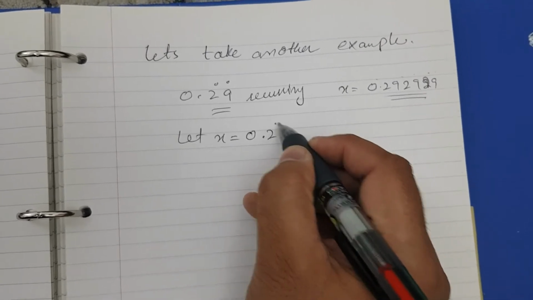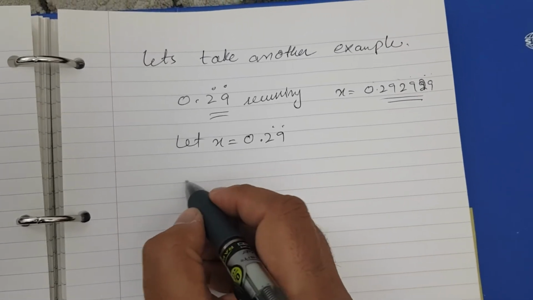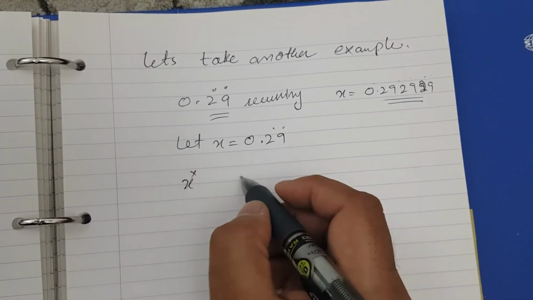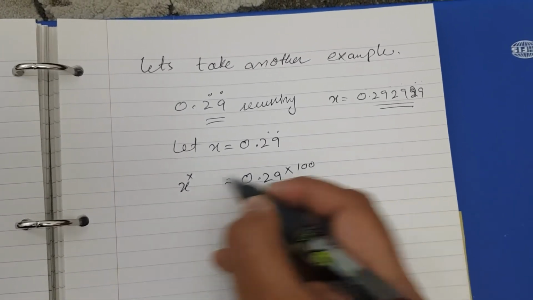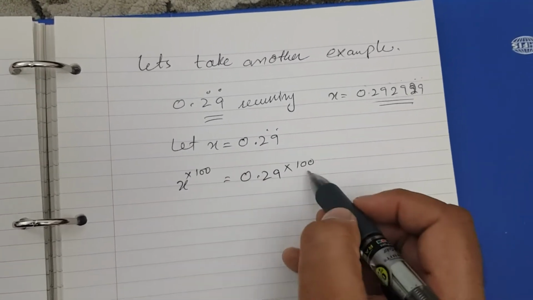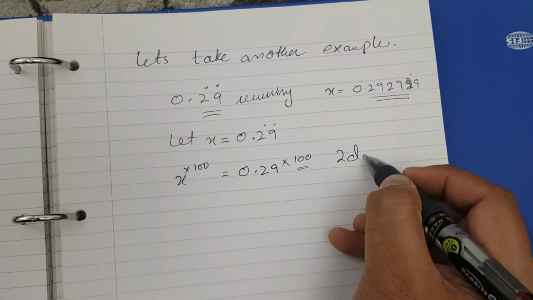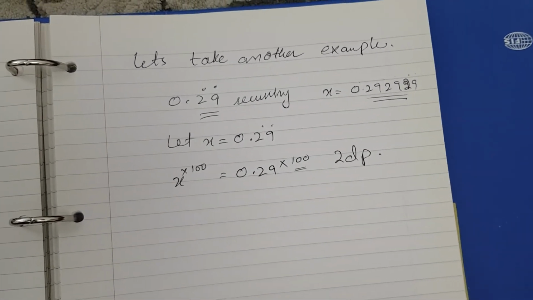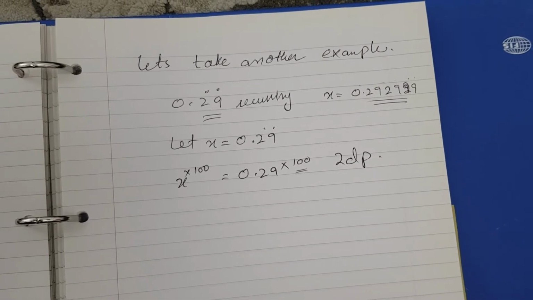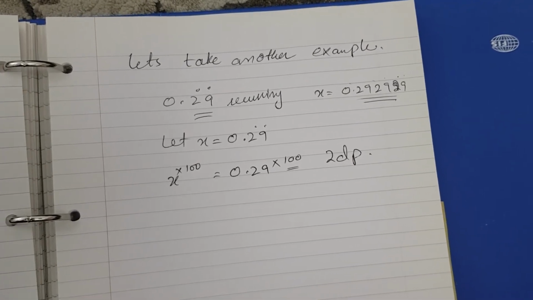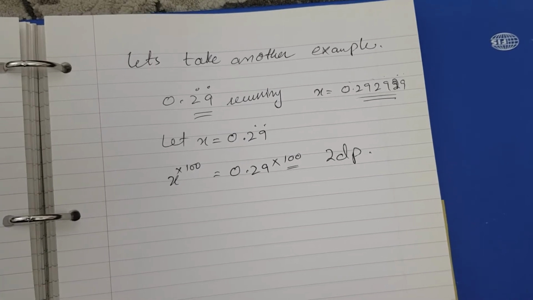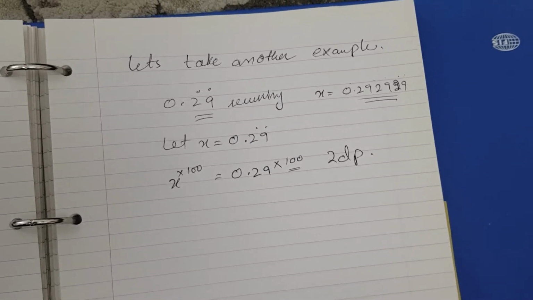Now remember, it has two decimal places, so think about which number I will multiply it with. I will multiply it with 100, because it has two zeros and two decimal places. So both sides times 100 gives 100x equals 29.29 recurring.